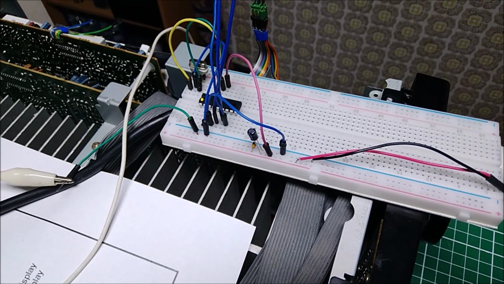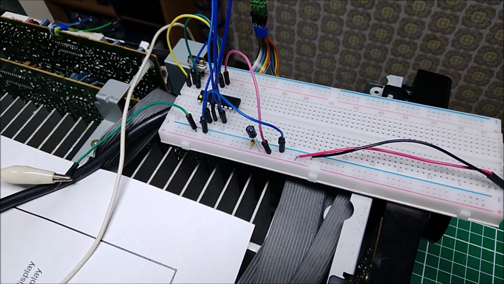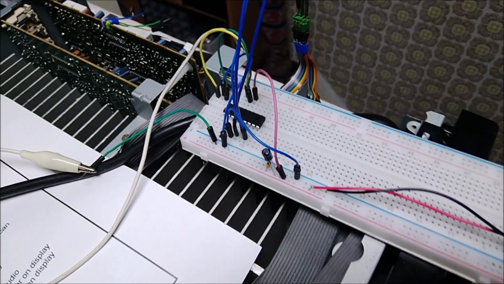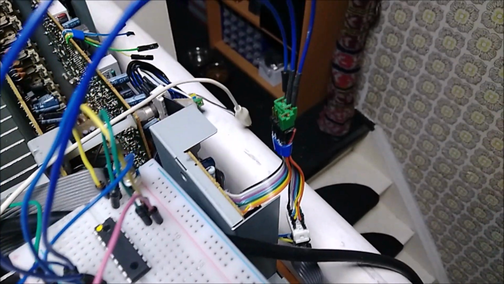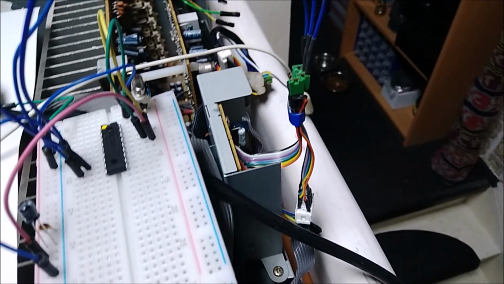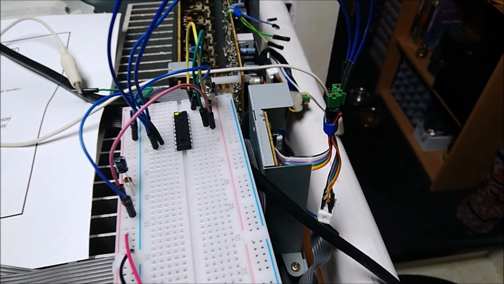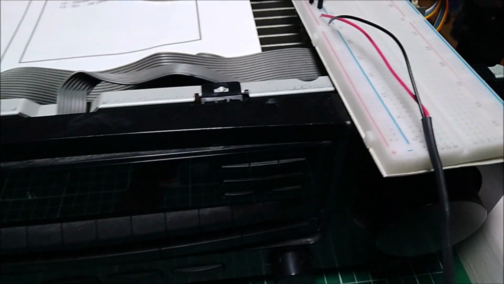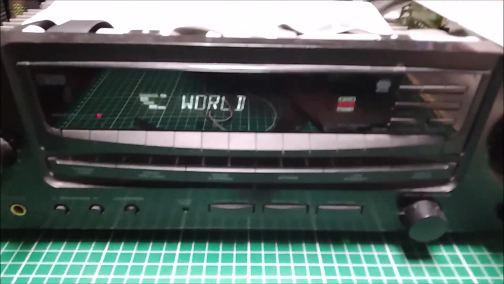I put the data into a small microcontroller. It's a PIC16F628A, and I removed the jumpers from the RDS board and put my wires directly into the line that goes into the amplifier. And the PIC is running at 20 megahertz, and I actually have my own text on the display.